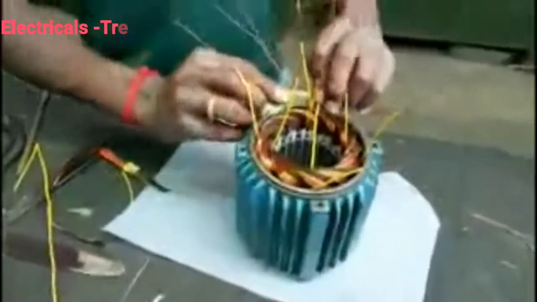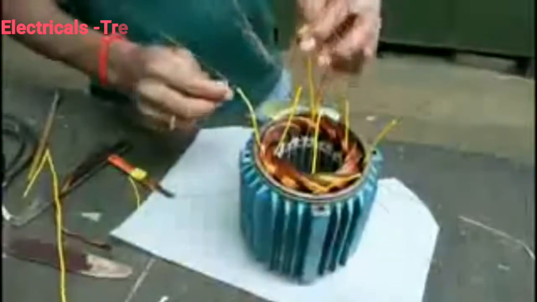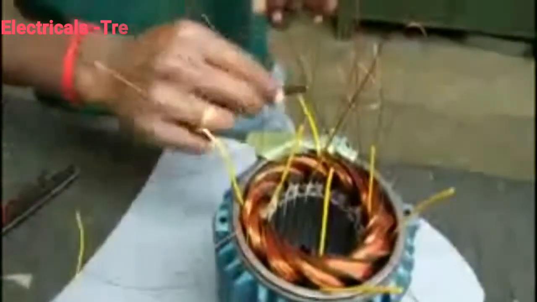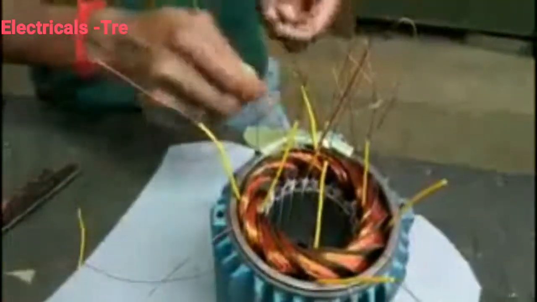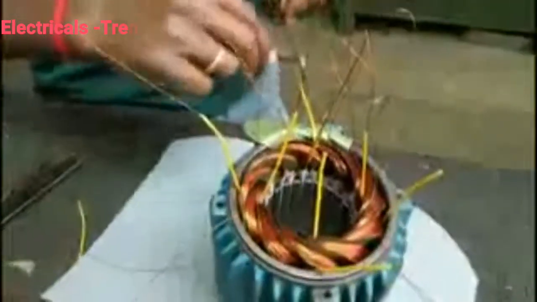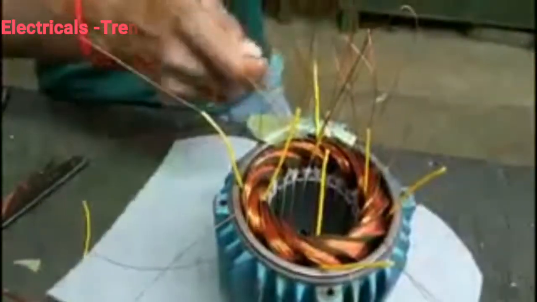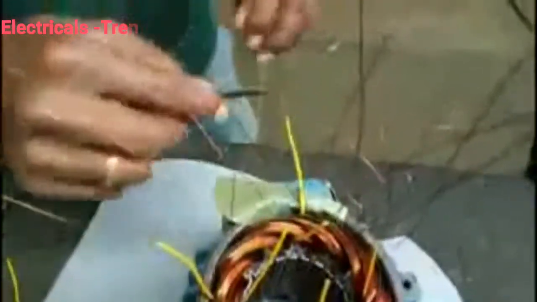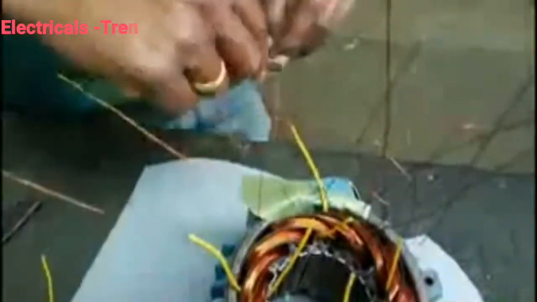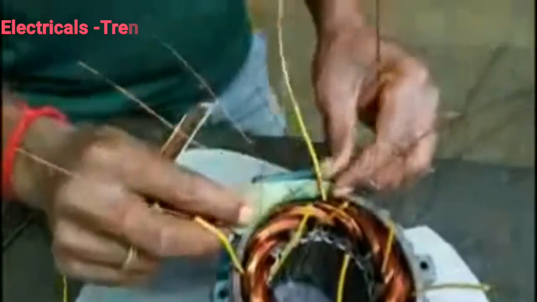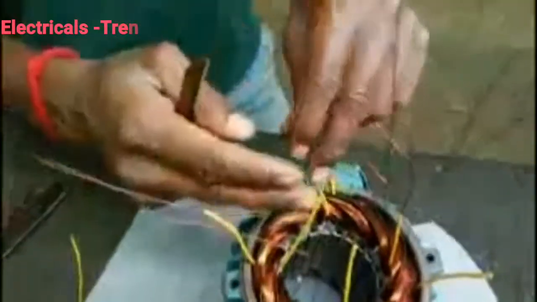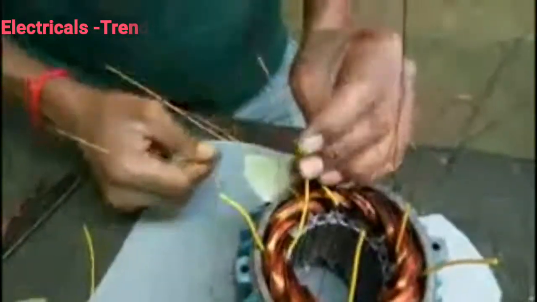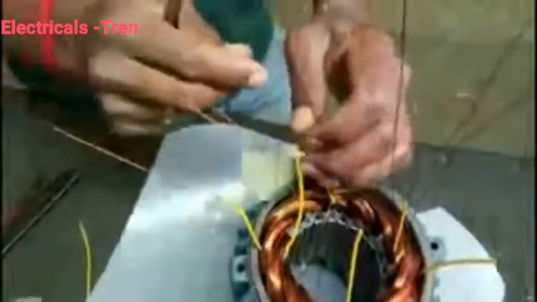Now we will make the connections one by one. Before that, we have to remove the insulation from the super enameled copper wire. Here we are removing the insulation for making the connection of the finish of the first coil group to the finish of the fourth coil group. And this is the starting of the fourth coil group to the starting of the 7th coil group.